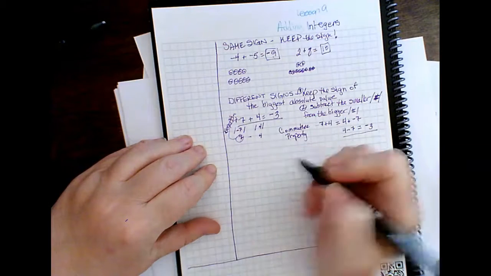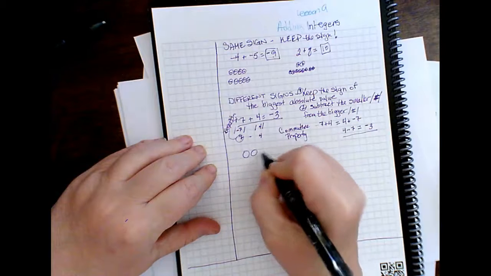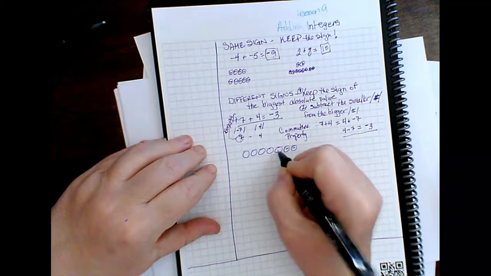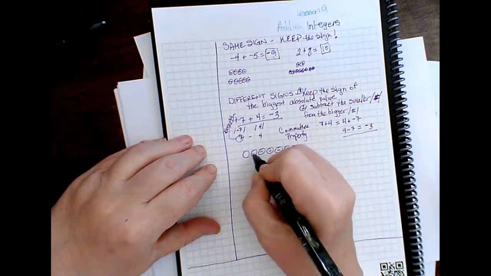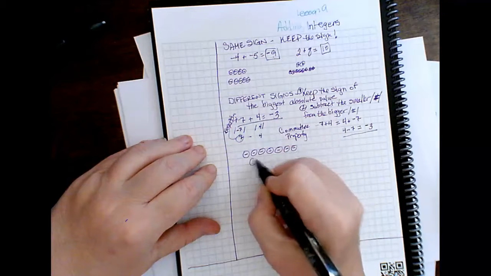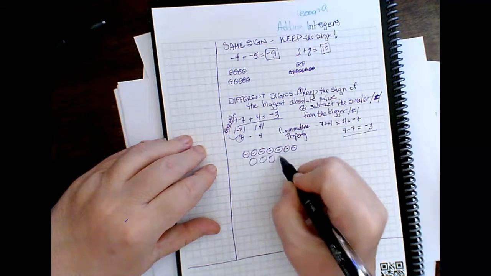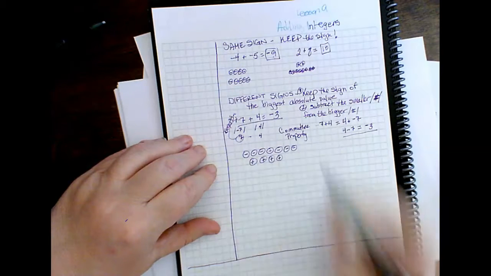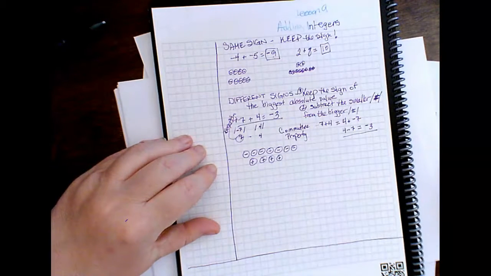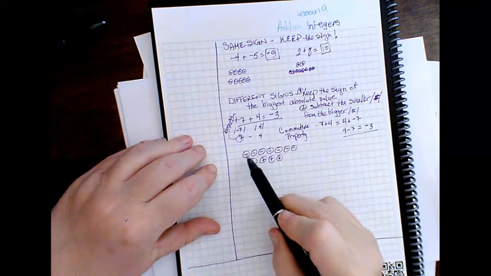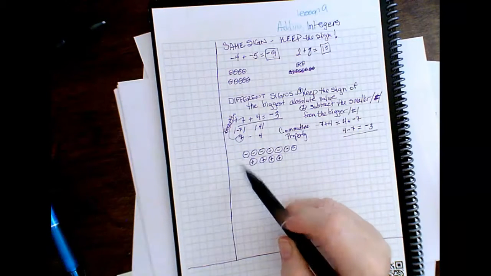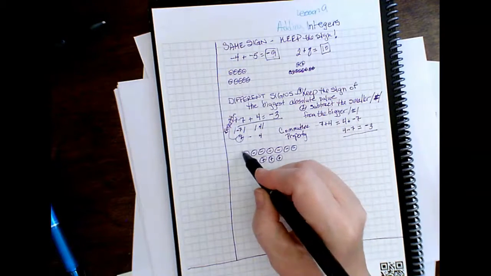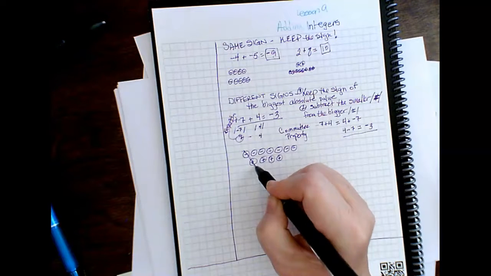If I've got 1, 2, 3, 4, 5, 6, 7 negatives, so I put my little negative sign inside the flip coin, and then I've got 1, 2, 3, 4 positives. Okay, remember, we've said if you have a positive 1 and a negative 1, they equal 0. They make a 0 set, so they cancel each other out. So 1 minus 1, those cancel.